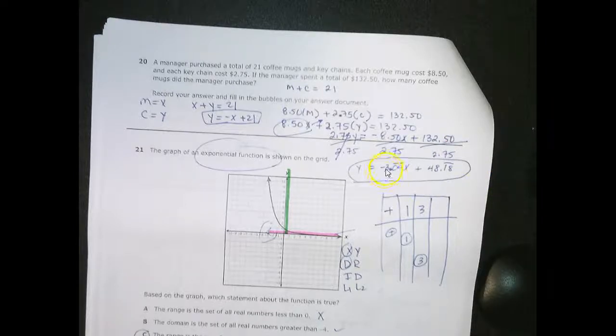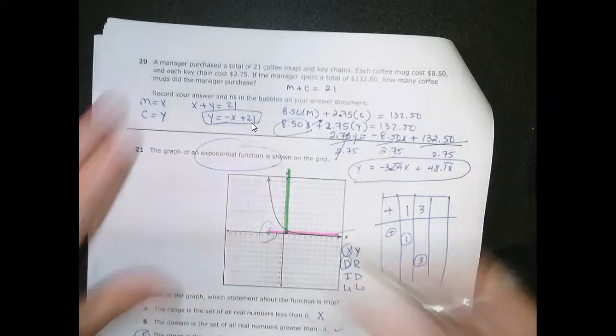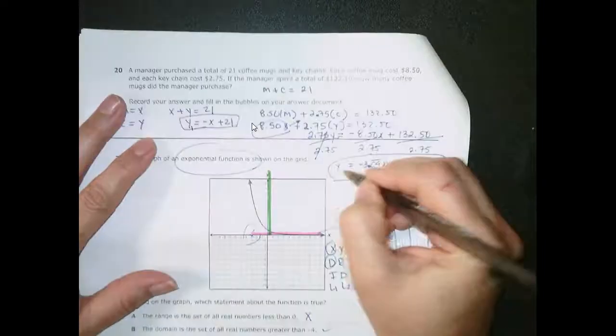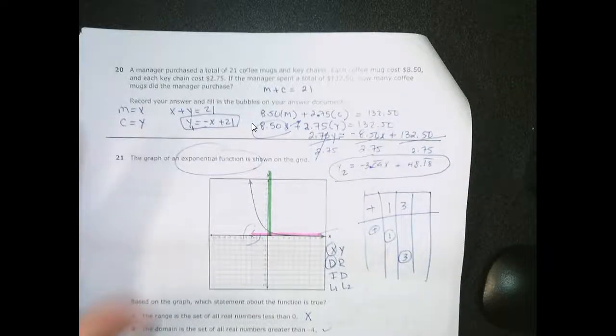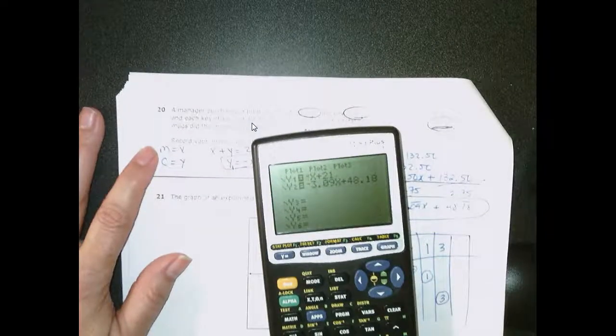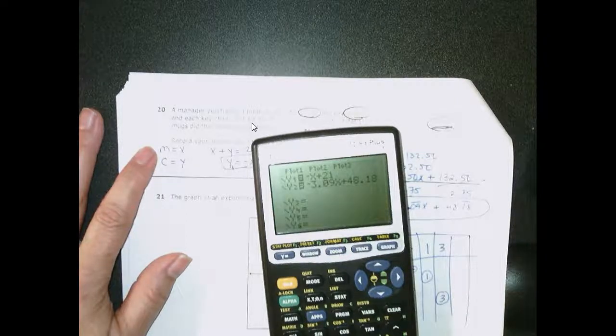And then I got y equals negative 3.09x, that's a repeat, plus 48.18, and that's a repeat. Now if you're dying to have those repeats in there, you would actually type this math problem in, but it doesn't matter. I think we'll be okay. So when you put that one in, y2, you put this one in, y1. So that's y1, and that's y2. I went ahead and typed that in for you. So there's my y1, there's my y2, there's my graph.